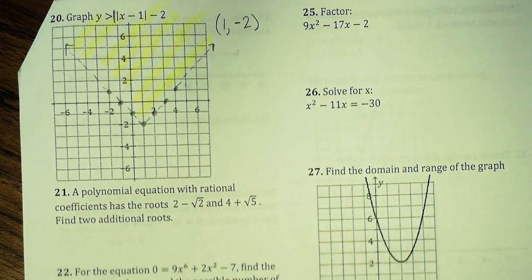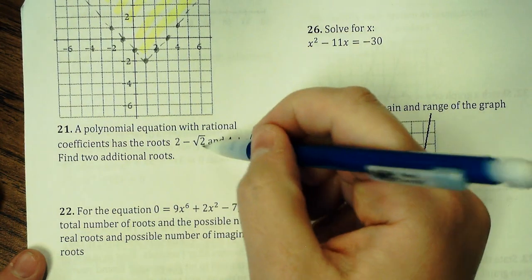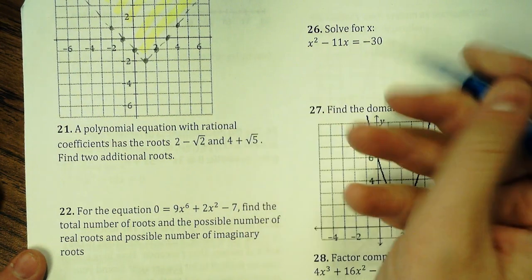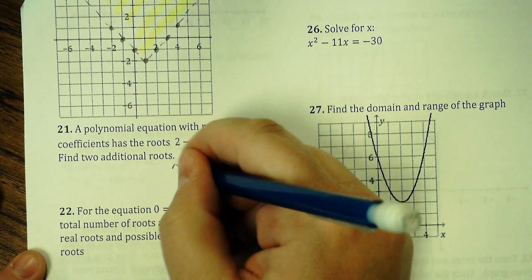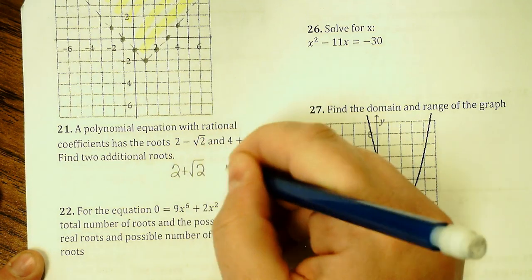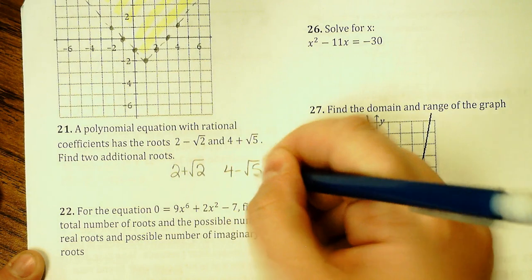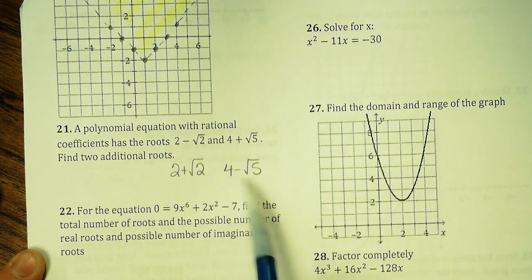For number 21, we learned that if you have an irrational root, which you have here with your radicals, its conjugate is automatically also a root. So all you have to do here, if this is a minus, you just change it to a plus. If this is a plus, you just change it to a minus. So 2 other roots here, 2 plus the square root of 2 and 4 minus the square root of 5.